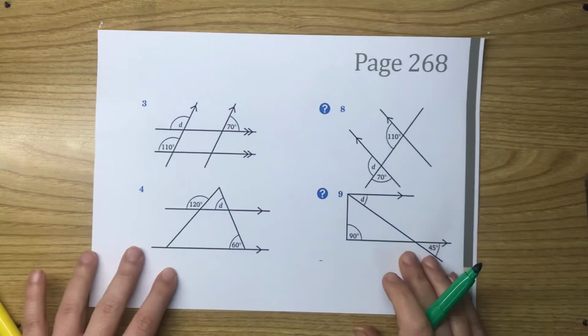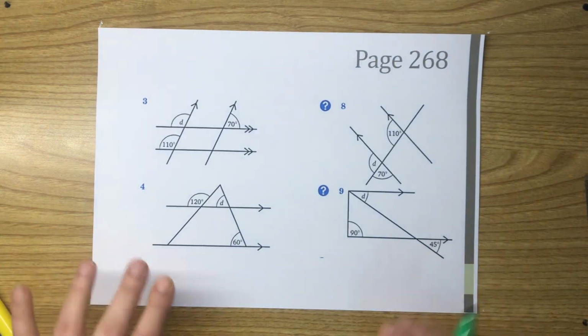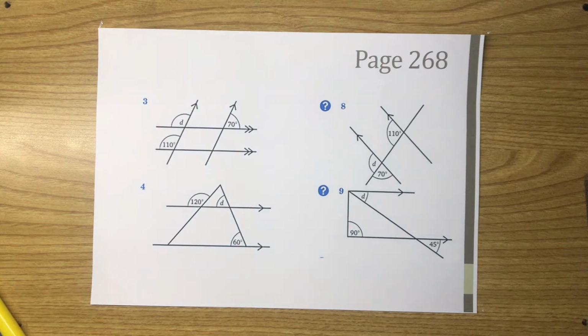On page number 268, again, page 268, more advanced questions. I guess that I'm gonna need extra paper for solving these questions.